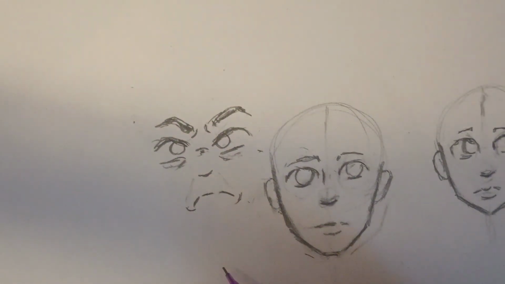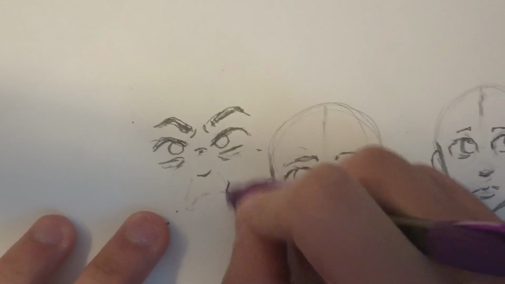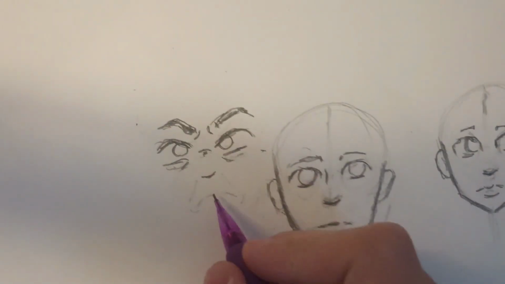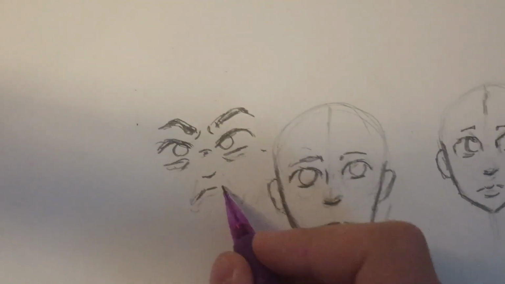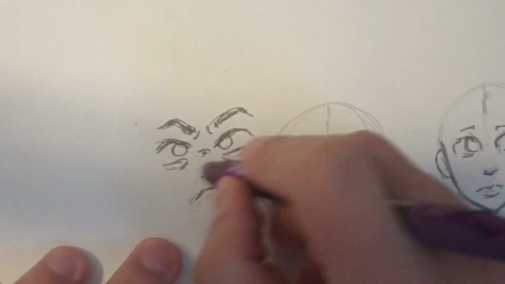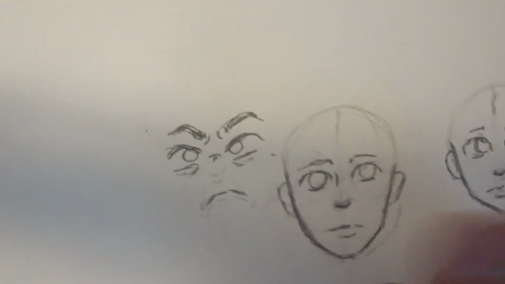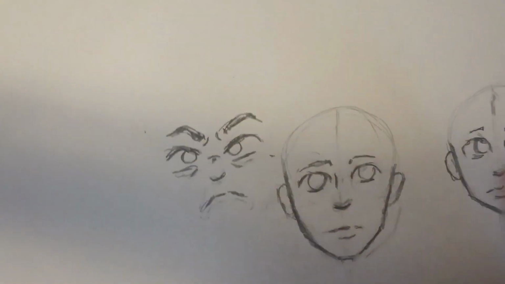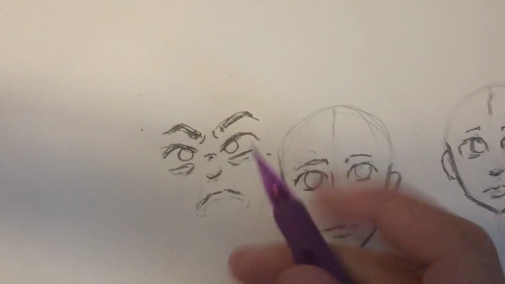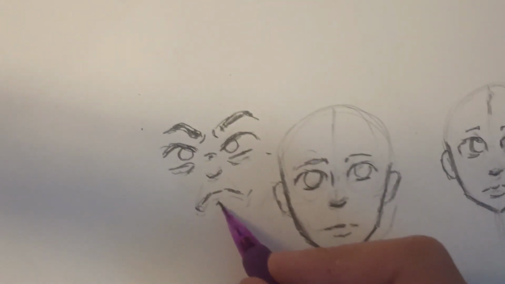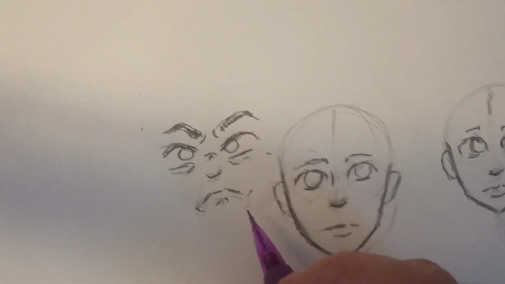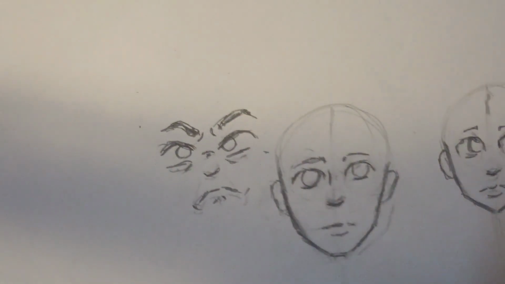And then for more of a sad one, hold on, man, I can't speak today or draw. Again, you would also probably scrunch up your face a little bit more. I made it a little bit too wide, so not that high, somewhere about right there. Your lips might be going up. Yeah, so that. Next would probably be sad.